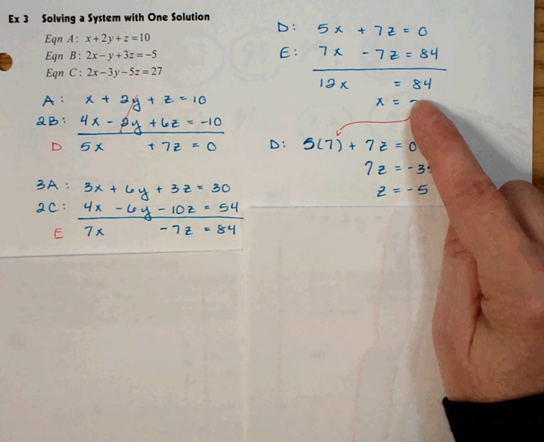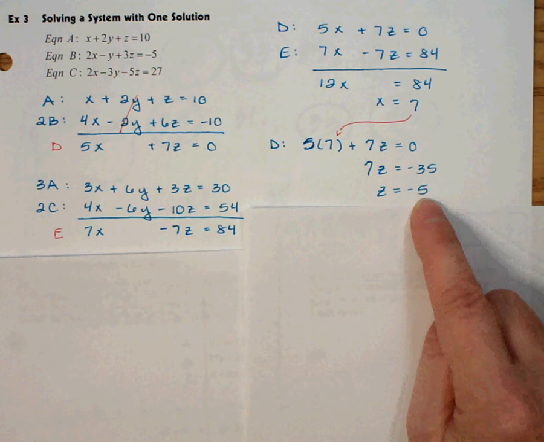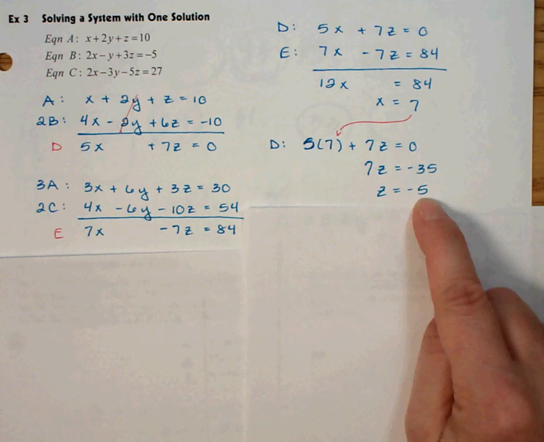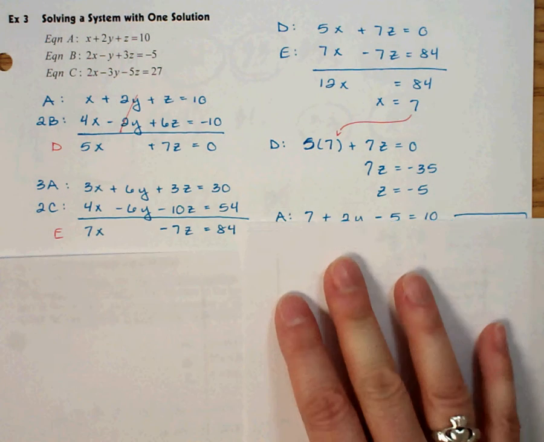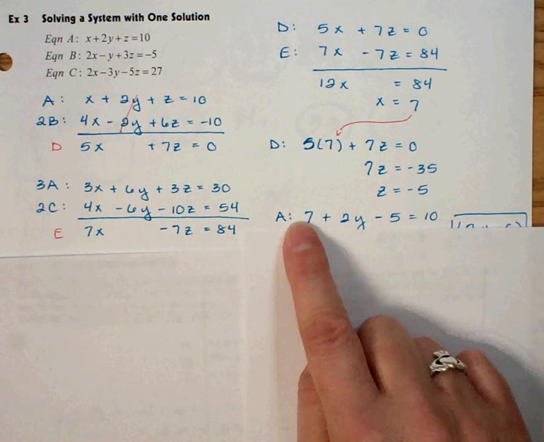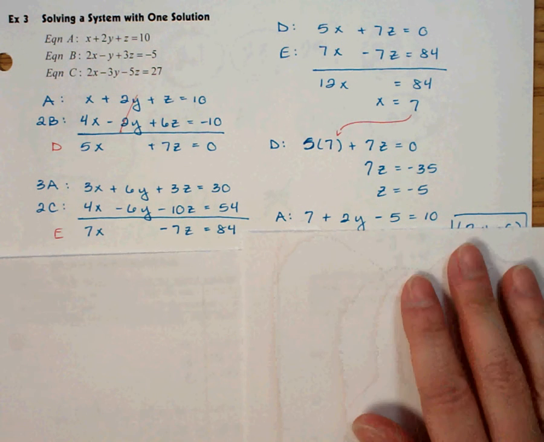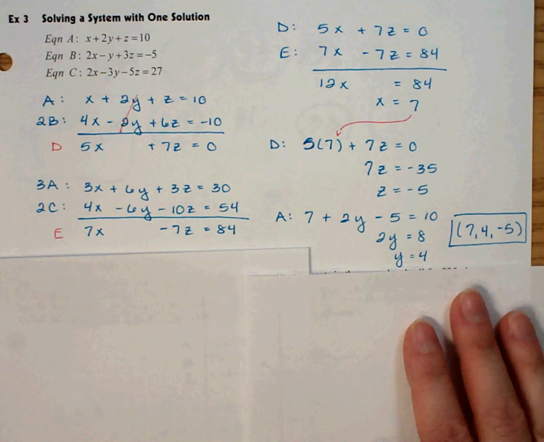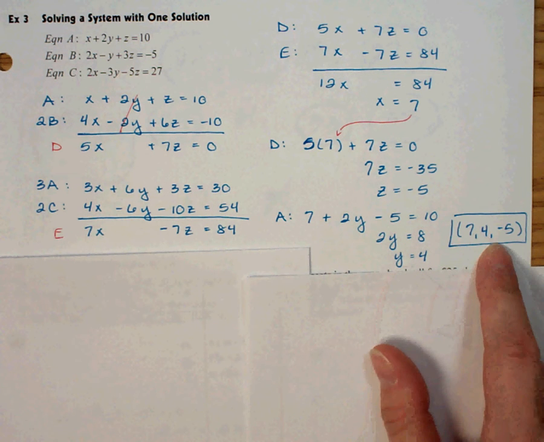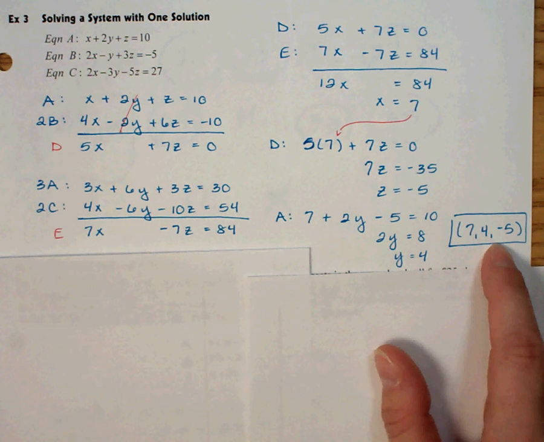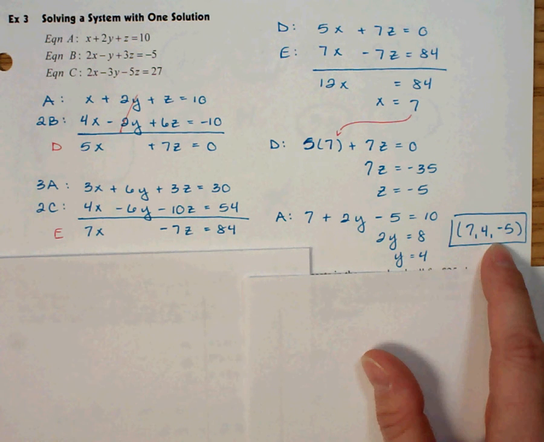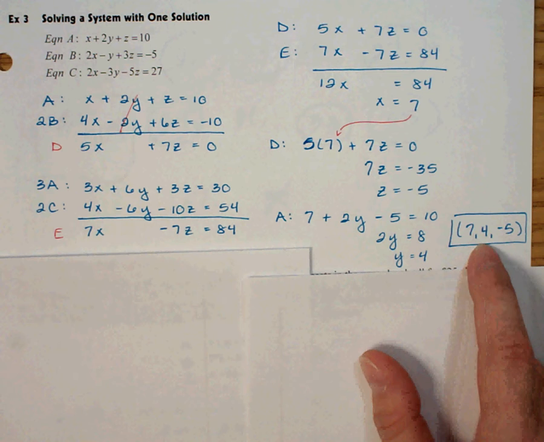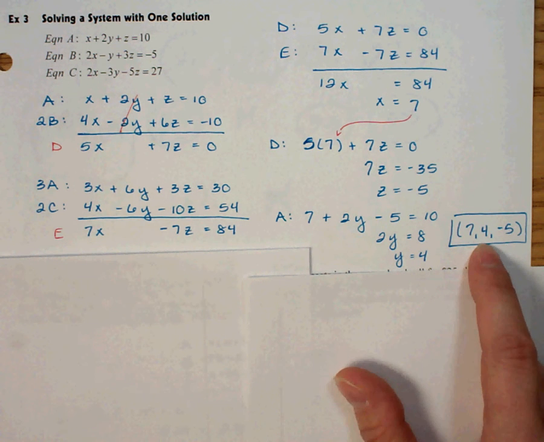Now that I have x and z, I can substitute those variables back into one of the 3 original equations. I chose equation A. I simply substitute and solve, and you'll notice that our answer is very clean numbers. Typically, when we're working with a system of 3 variables, as long as it's not a word problem, these answers usually turn out much nicer than our systems of 2.